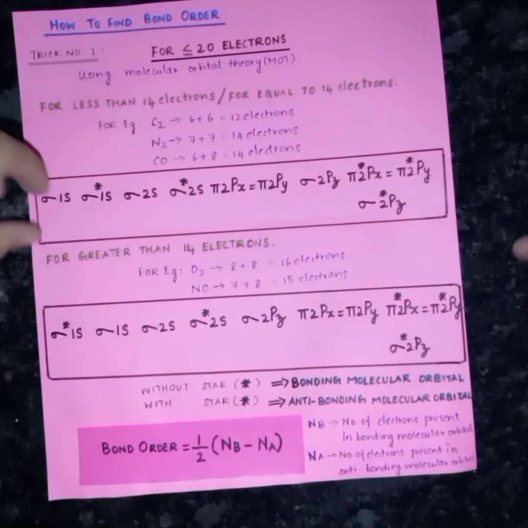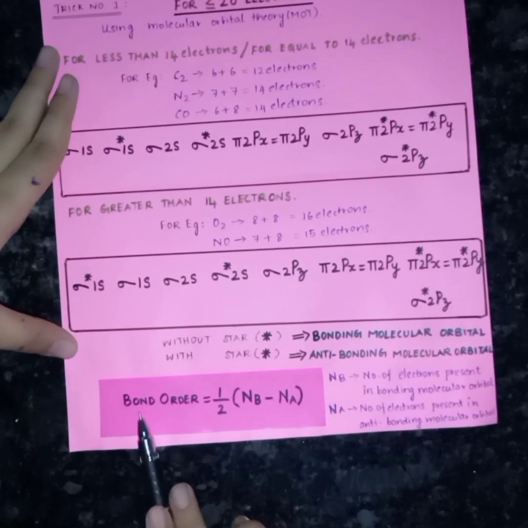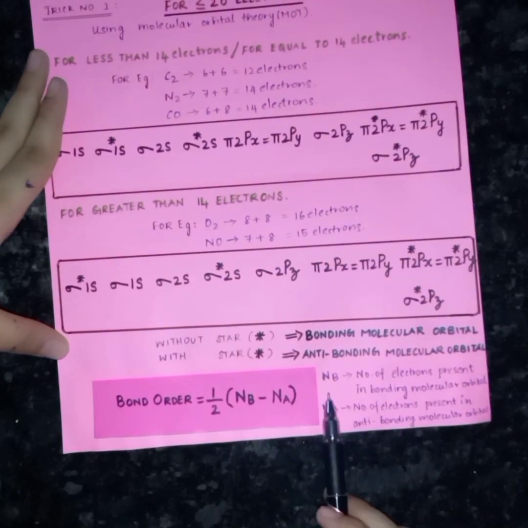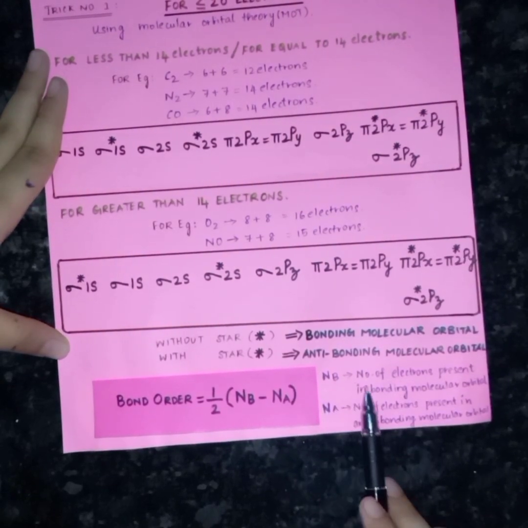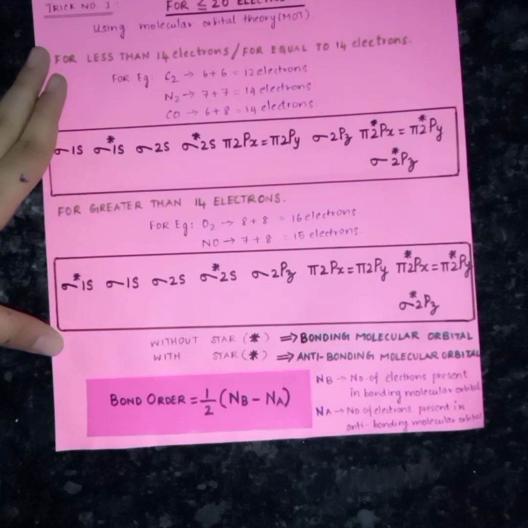Using this formula, we have to write the electronic configuration. After that, we can find the bond order using this formula, half into Nb minus Na. What is Nb? Nb is the number of electrons present in the bonding molecular orbitals. Na is the number of electrons present in the anti-bonding molecular orbitals.